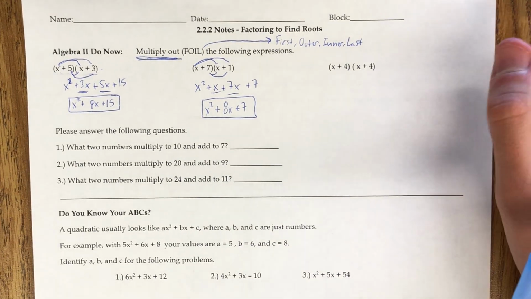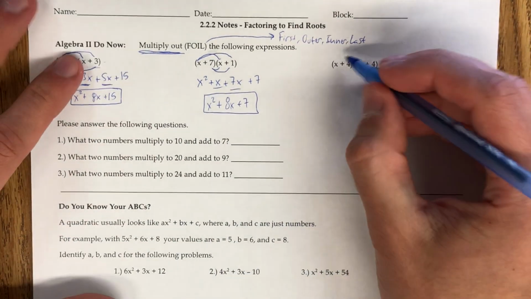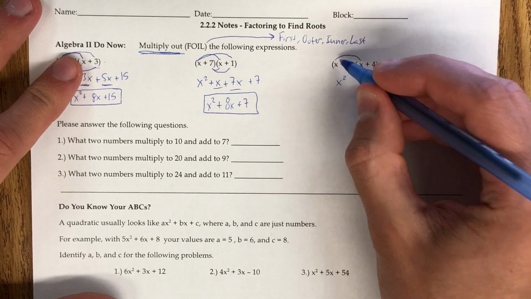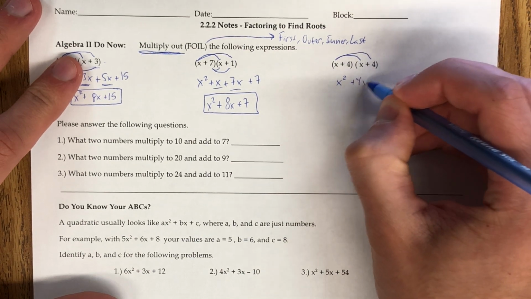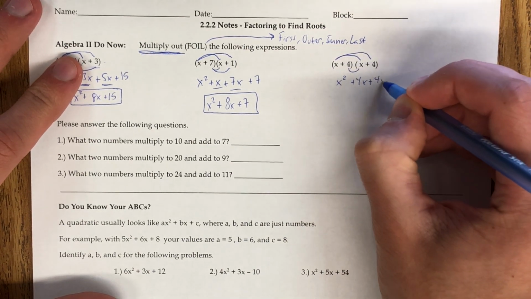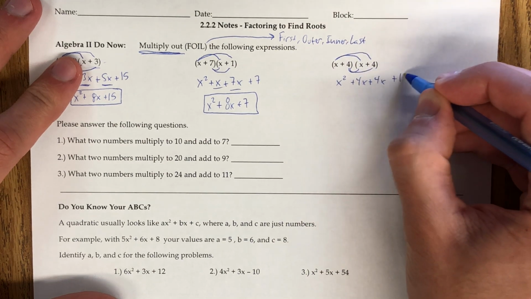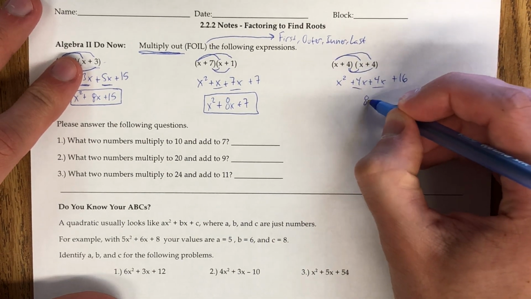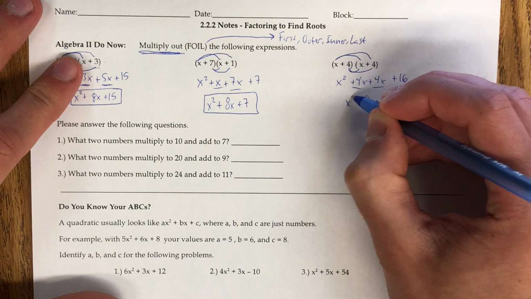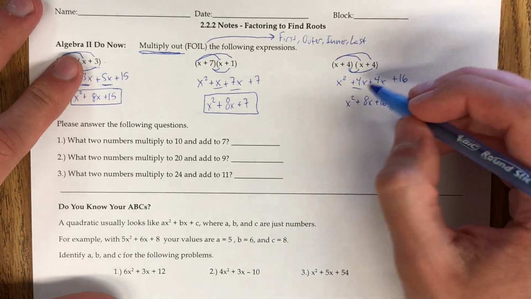For the last one, we take x times x is x squared again. X times 4 is 4x. 4 times x is 4x. 4 times 4 is 16. Combine like terms. So we get x squared plus 8x plus 16. Okay.